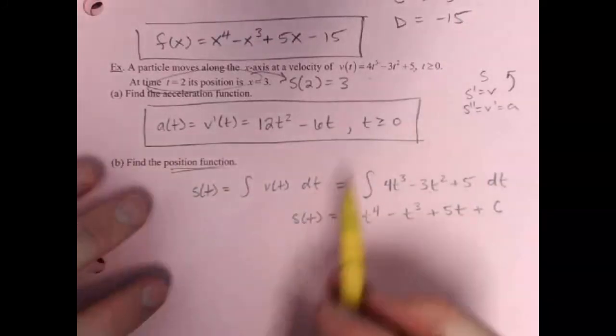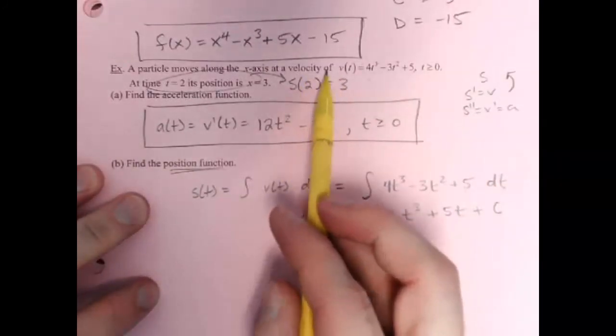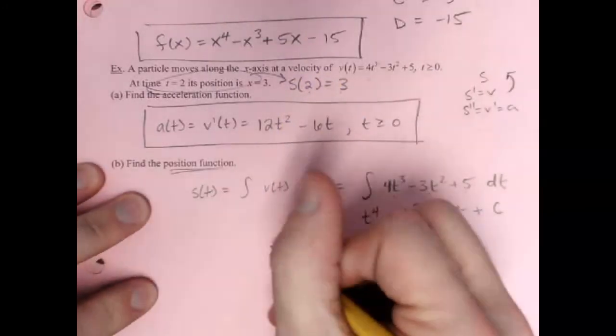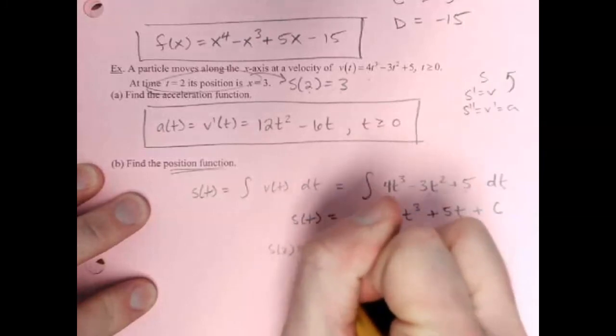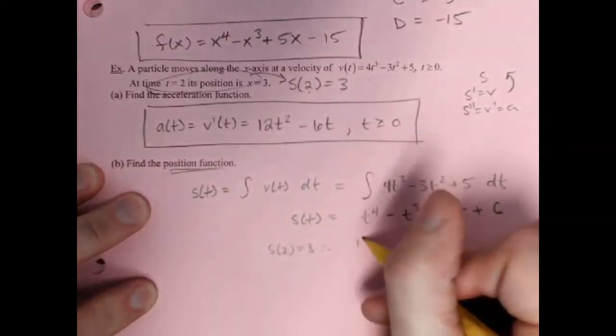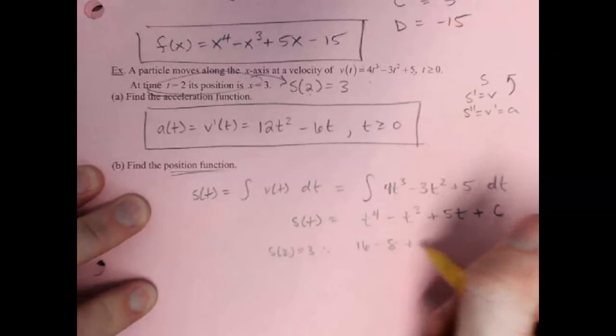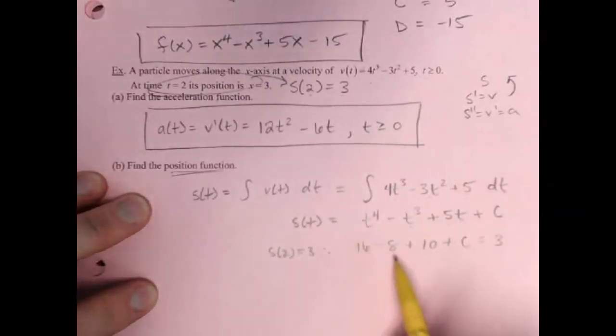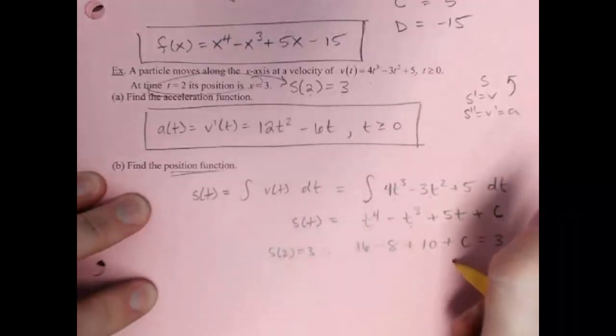And then I could use the piece of information to solve for the constant. So if I plug in 2, it needs to give you out 3. So S of 2 equals 3. Therefore, 2 to the 4th power is 16. 2 to the 3rd power is 8. 5 times 2 is 10. Plus C has to give you out 3. So 16 minus 8 is 8, 8 plus 10 is 18. 18 plus what equals 3? Well, the c value has to be negative 15.